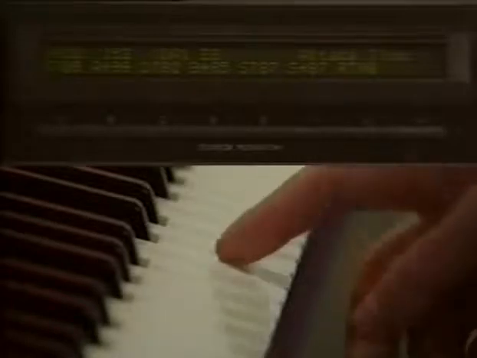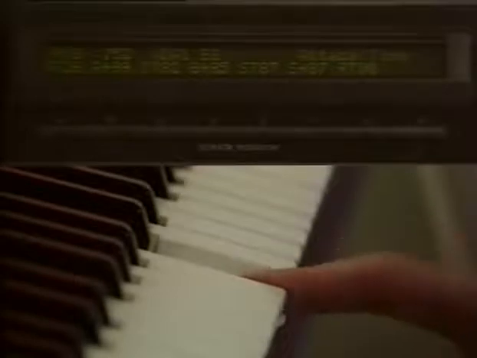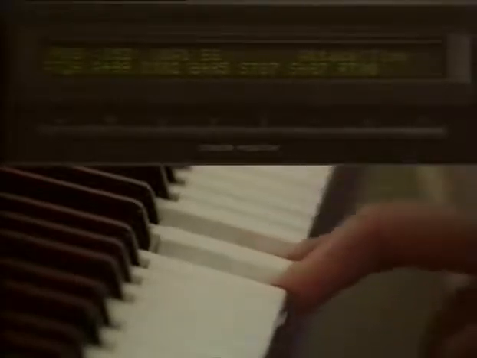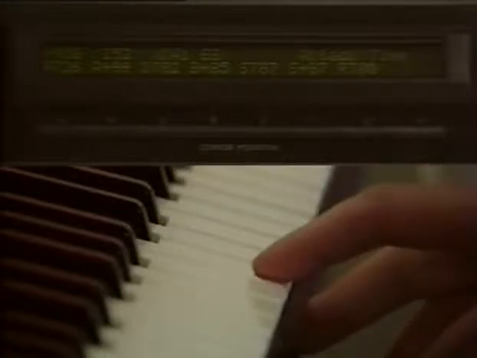So let's hear what happens to the sound if we slow down the attack. And if we add our little release, we select the release parameter.